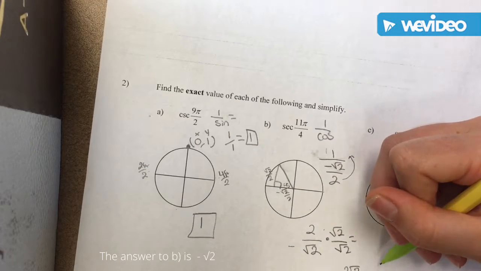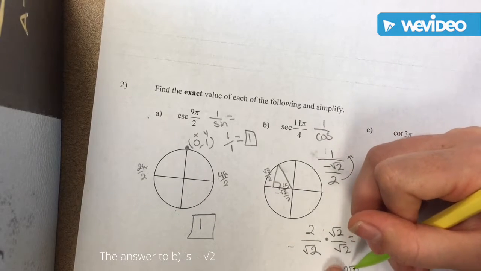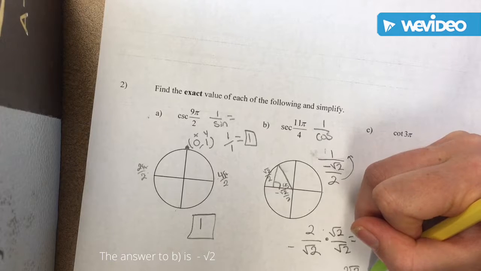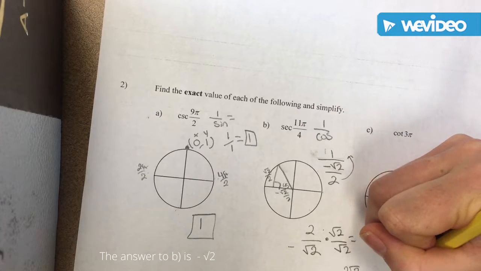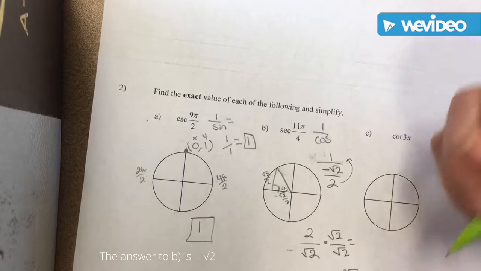Now this is one way you can leave the problem, but since the 2's cancel, it also equals negative root 2. Either is acceptable.